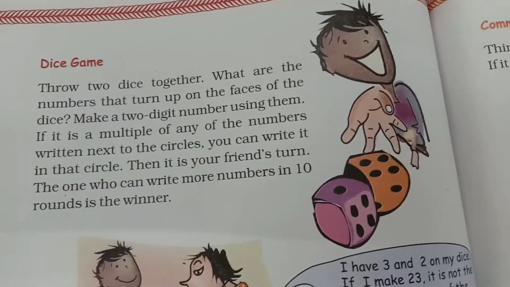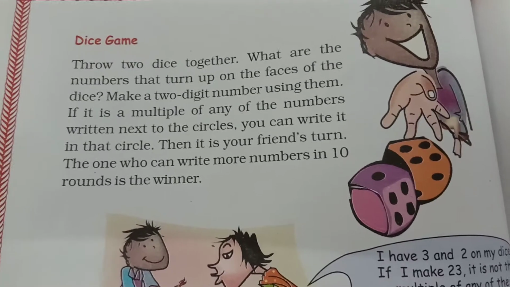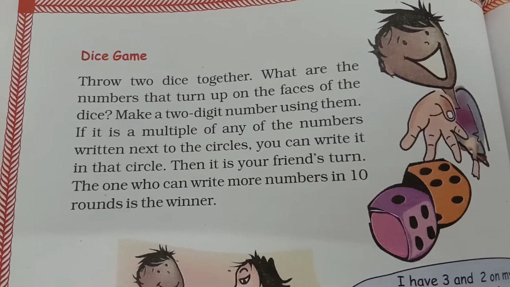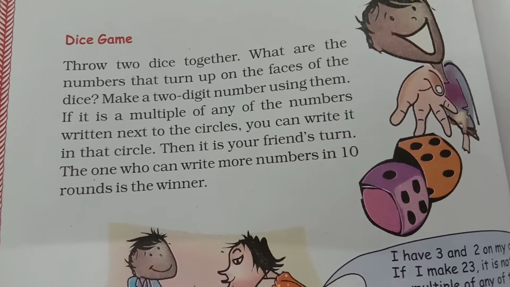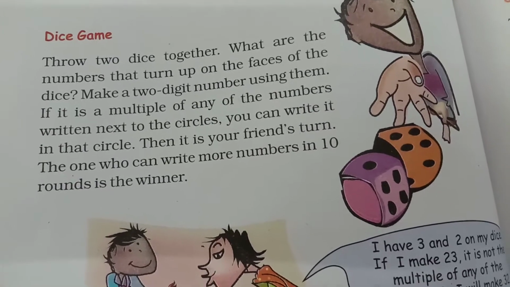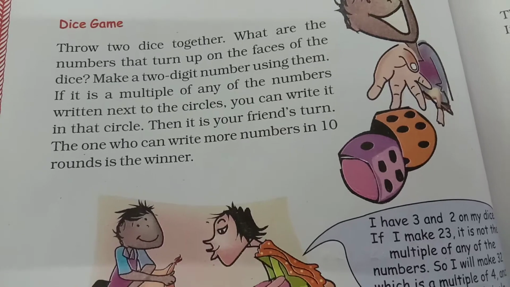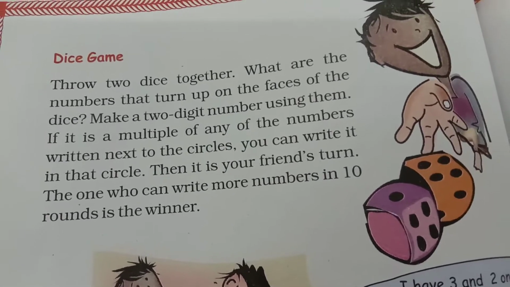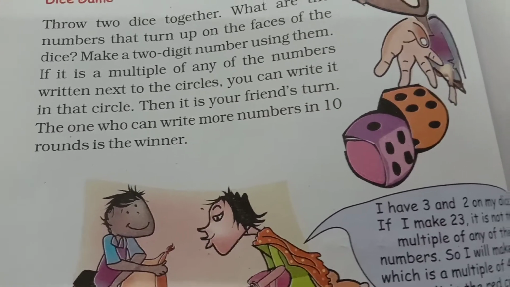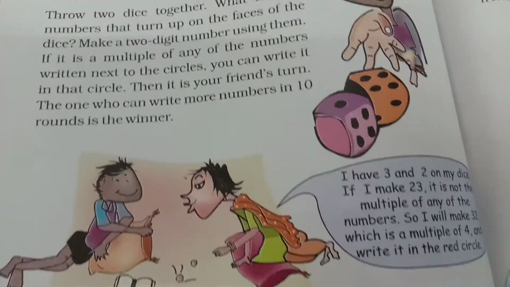Now page number 90, dice game. Yes, a simple game you can play. Throw 2 dice together. What are the numbers that turn up on the faces of the dice? Make a 2-digit number using them. If it is a multiple of any of the numbers written next to the circles, you can write it in that circle. Then it is your friend's turn. The one who can write more numbers in 10 rounds is the winner.